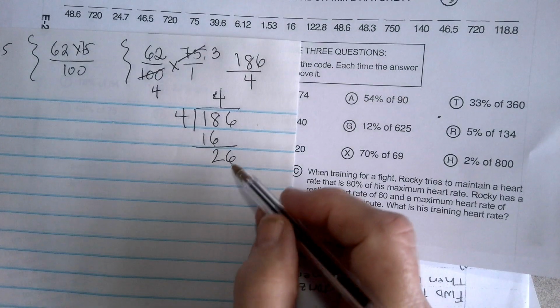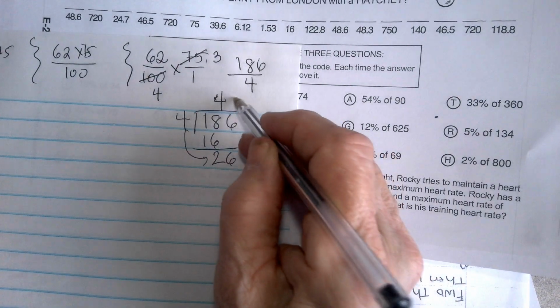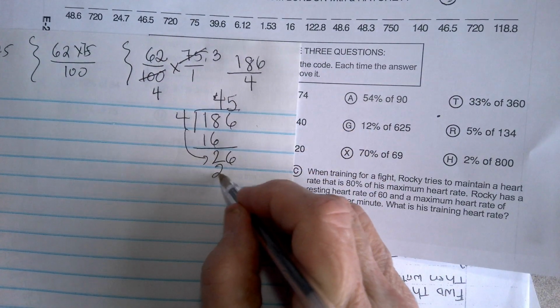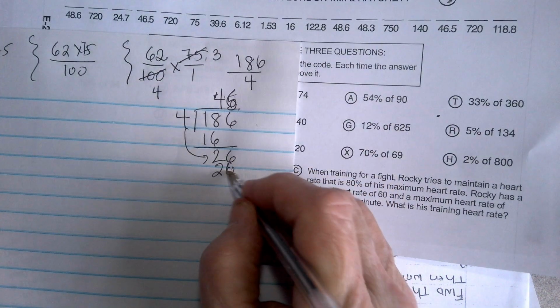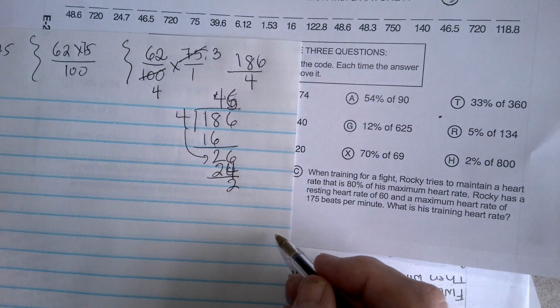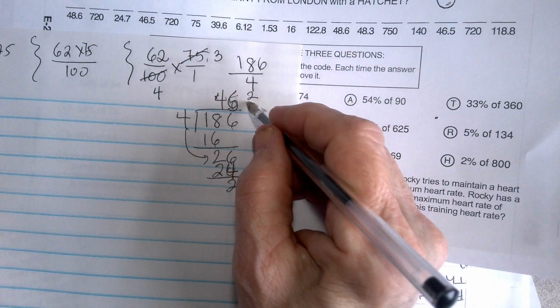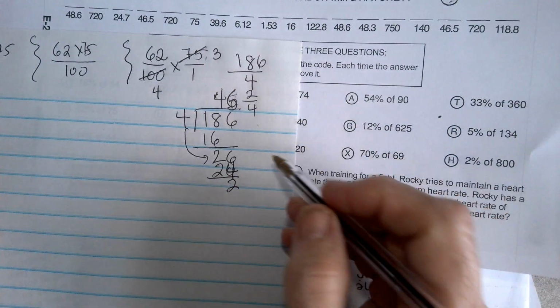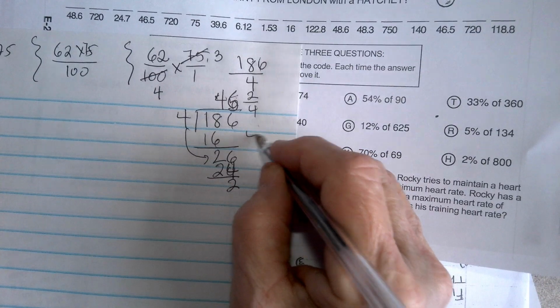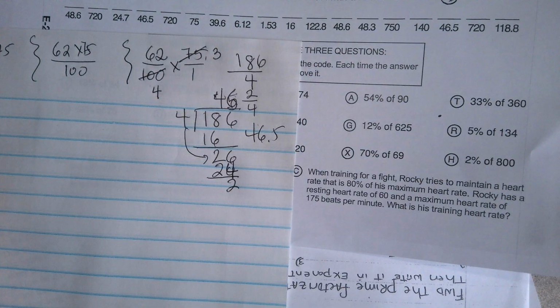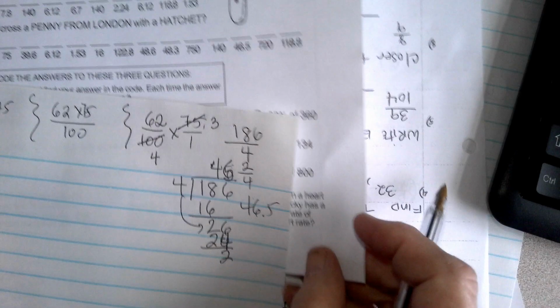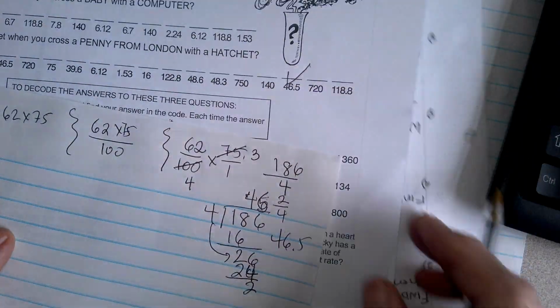All right. And then on this one, 4 goes into this 5 times. 5 times 4 is 20. No, it goes 6. 6 times 4 is 24. I've got 2 left over. And so 2 over 4. And I think they probably have the decimal form of 46.5. Is there a 46.5? Yes, there is right here. And just check off your answer.